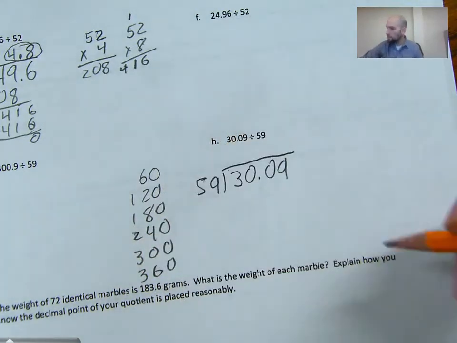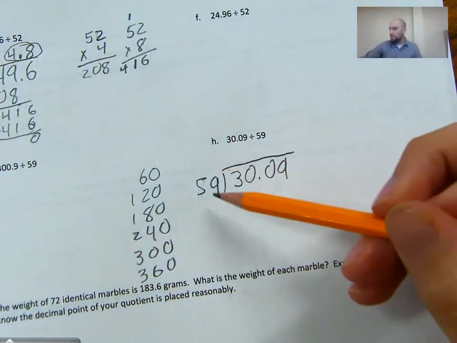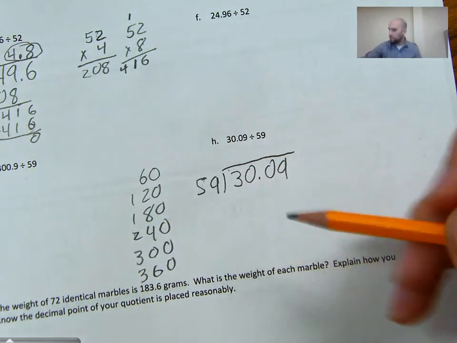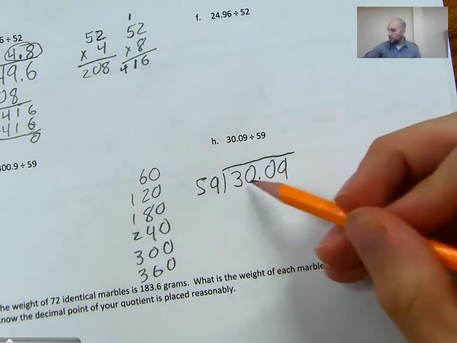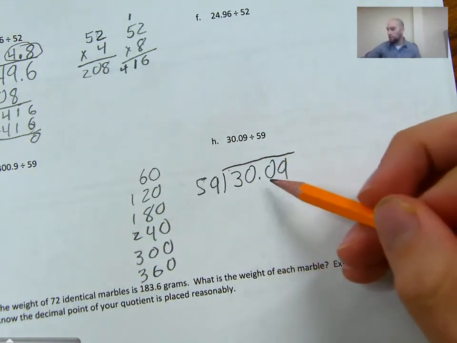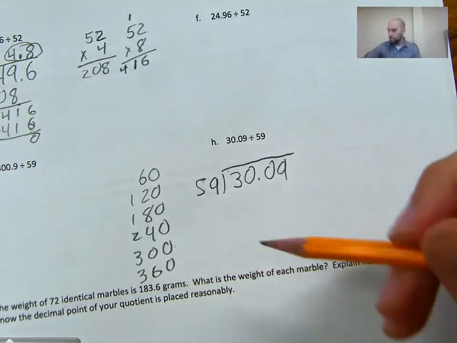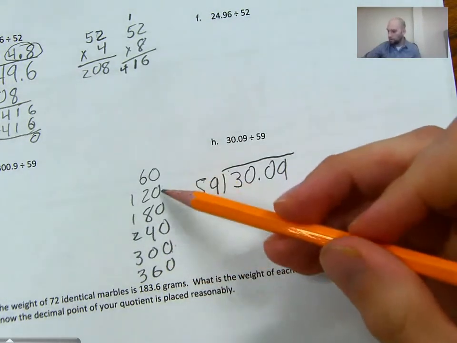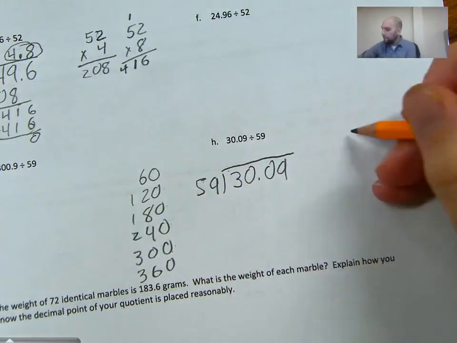We'll stop right there. So I have 59 goes into, won't go into 3 or 30, but I can go into 300. 300's right here. 1, 2, 3, 4, 5.